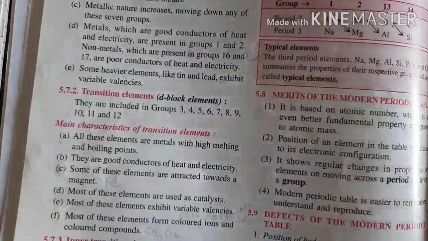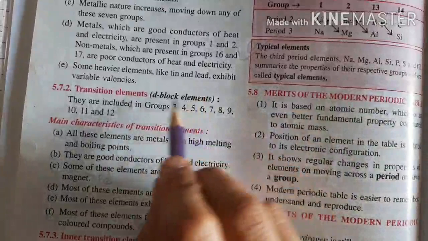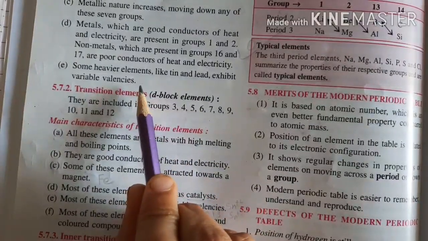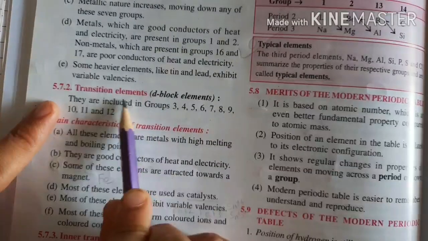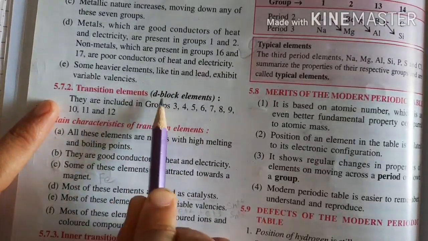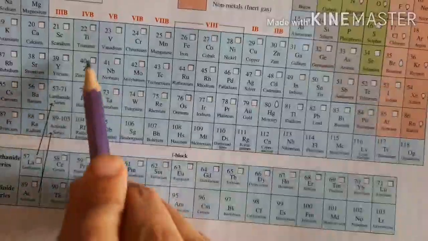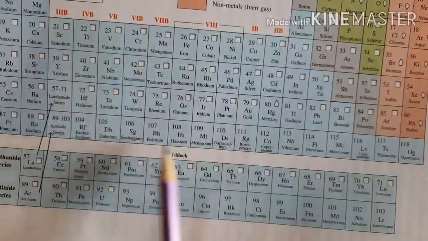Now open your page number 86. We completed up to the representative elements' main characteristics. Now the next point: transition elements, which are the D block elements. I'll show you how they look. These are the D block elements.